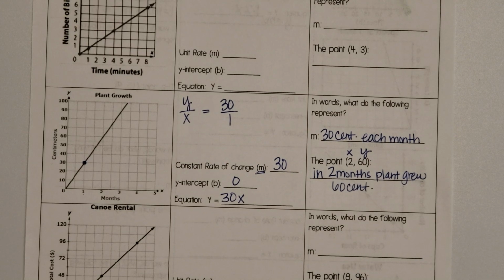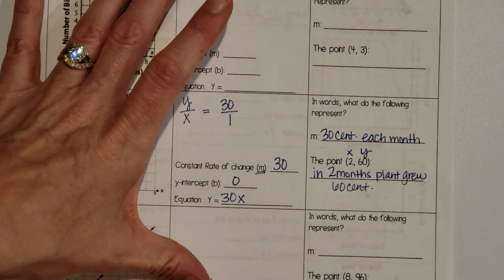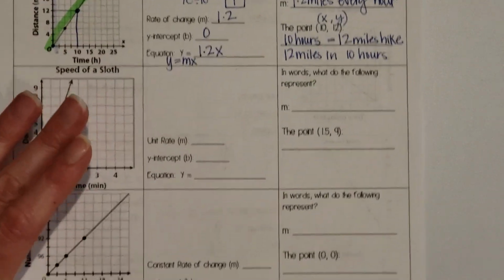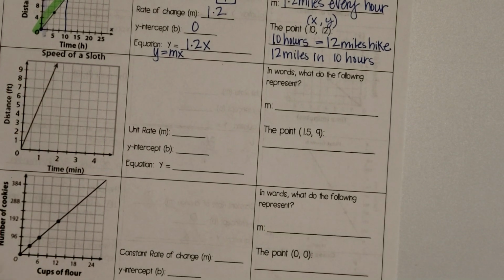All right, guys, so you have 3 more on this side and 3 more on this side to finish. Then when you're done, just like you did with the first worksheet, check it with the key that the sub has. Make sure you understand what you're doing.